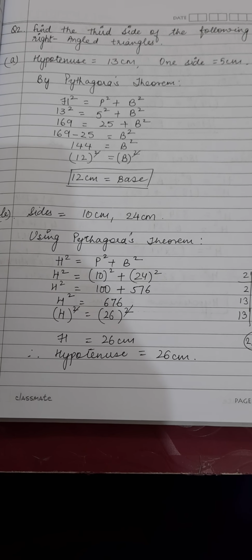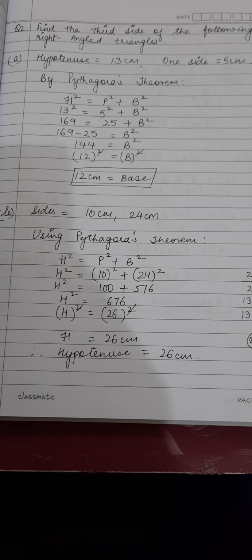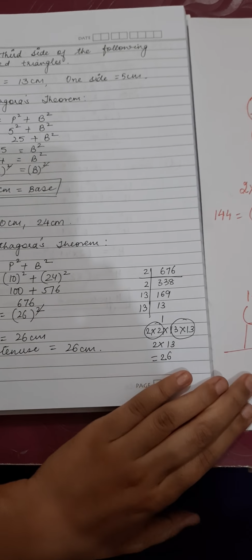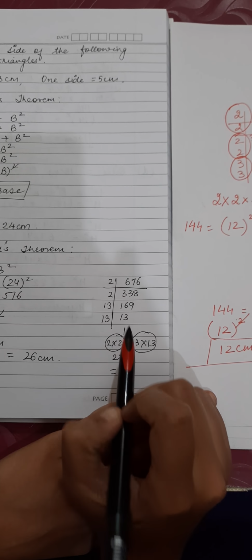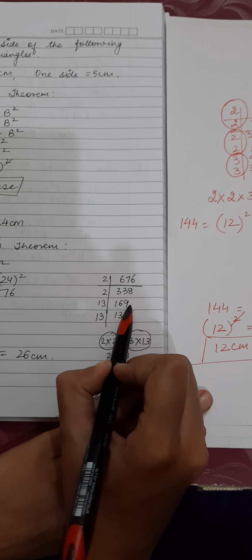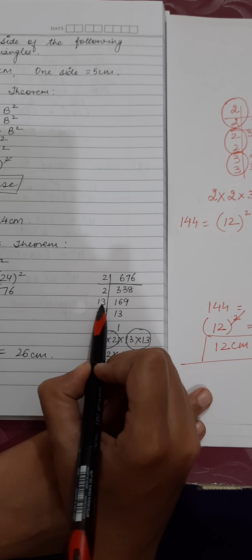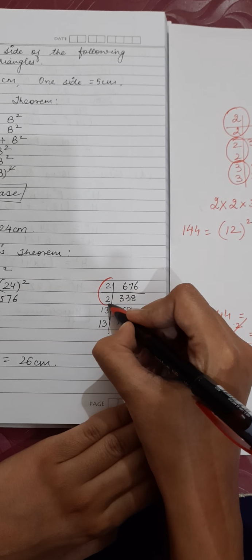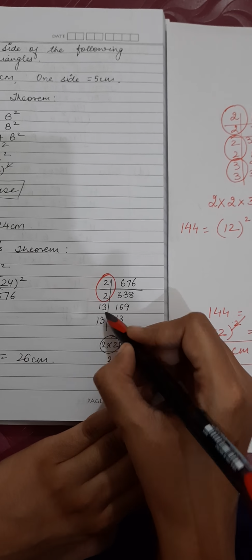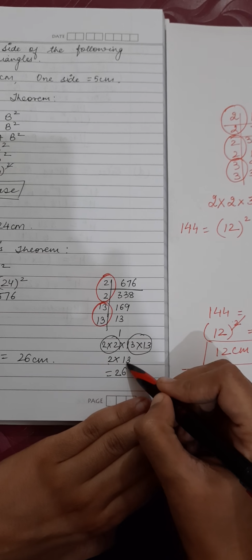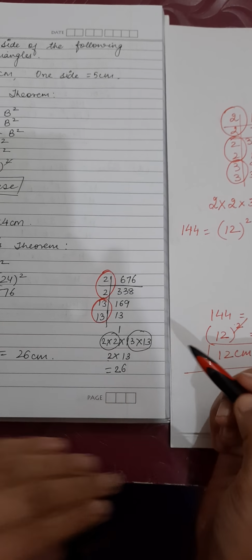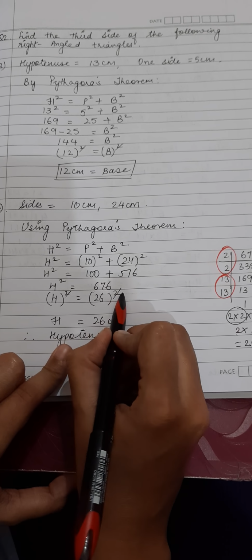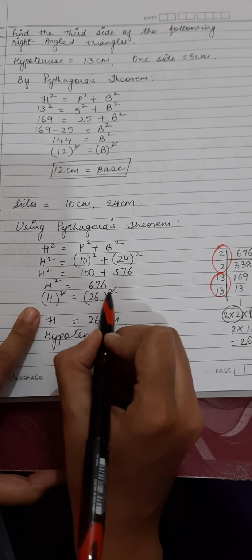Now again you should know that 676 is the square of which number, but if you don't know you can prime factorize like this. Now 676 will firstly go on the table of 2 on 338. Then this will go on the table of 2 on 169 and 169 will go on the table of 13 on 13. And 13 ones are 13. Now this 2 is making a pair, so I will write here 2. This 13 is making a pair, so I am writing here 13. 13 2s are 26. So now this 676 can be written as 26 whole square. Hypotenuse square equals 26 whole square.